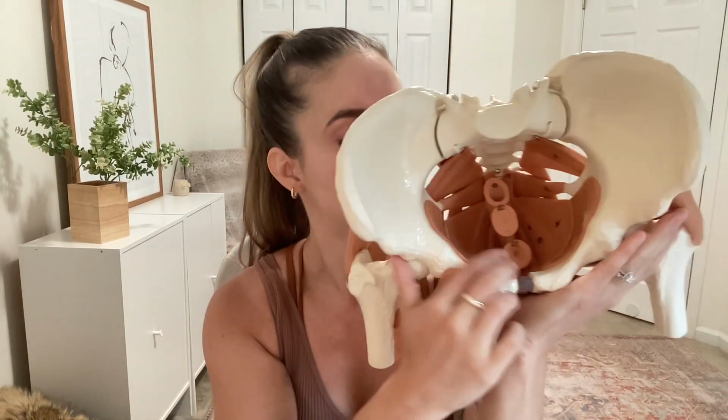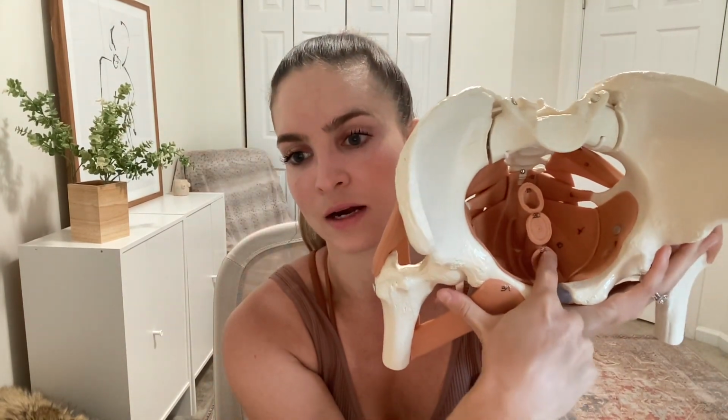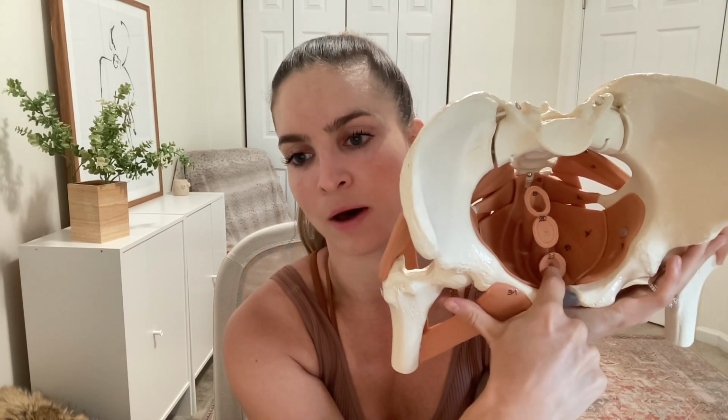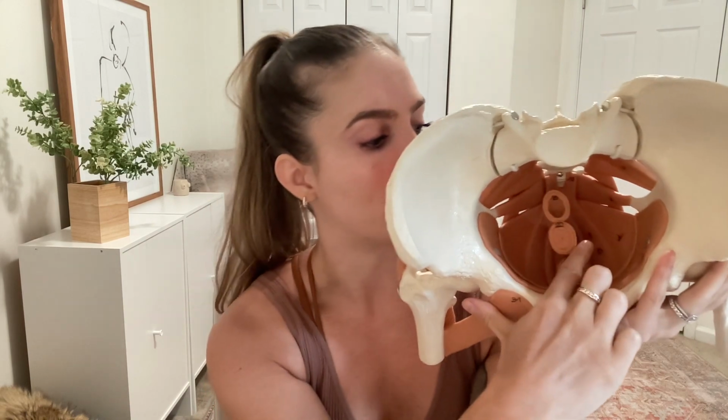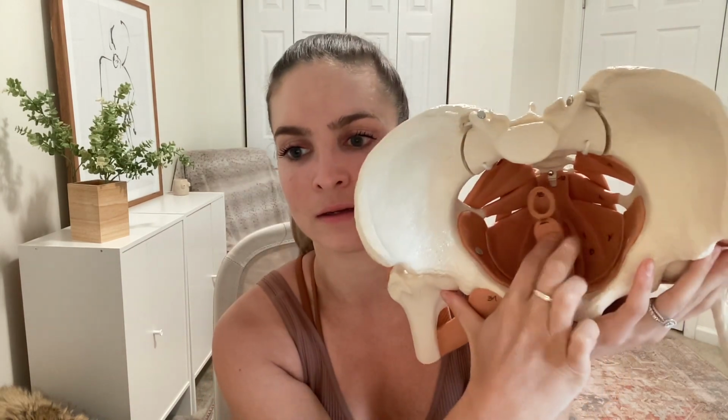So looking from the inside, the bladder sits here. The bladder's cut away. This is the bottom of the bladder. It's in the front, right by your pubic bone. After that, we've got the vagina, which is the tube structure, and then the cervix, which is the opening to the uterus, and then the uterus would be here. Then back here we have the rectum.